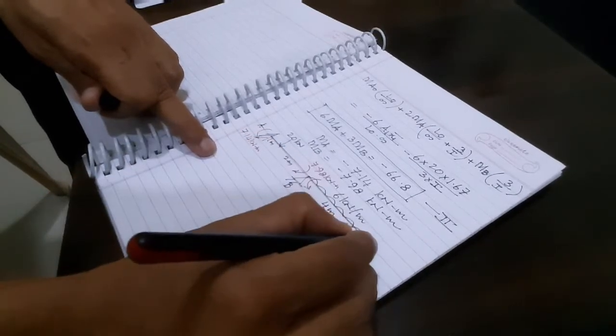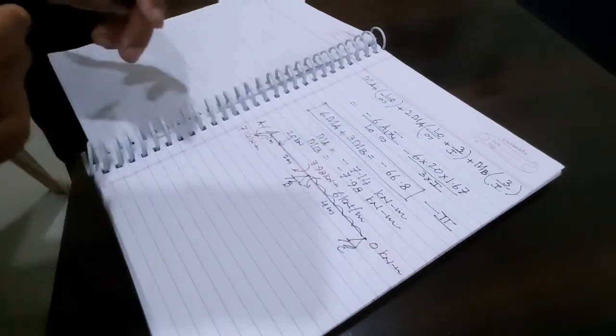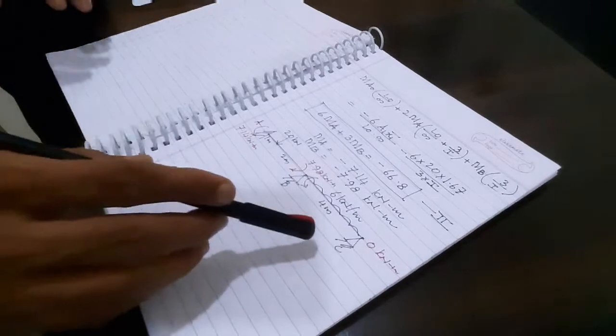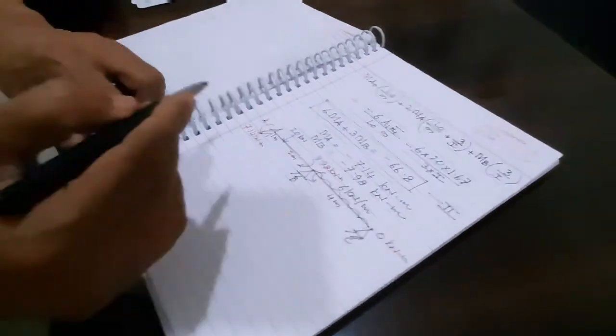And what is that C? C is 0 kilonewton meter. I have assumed, because this is an external hinge support, that the moment is equal to 0. So I have shown these. Now I am going to plot the bending moment diagram.